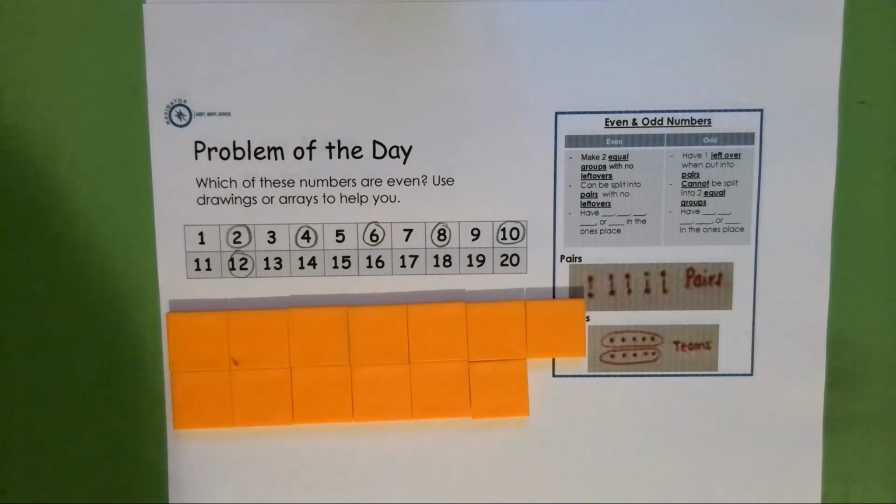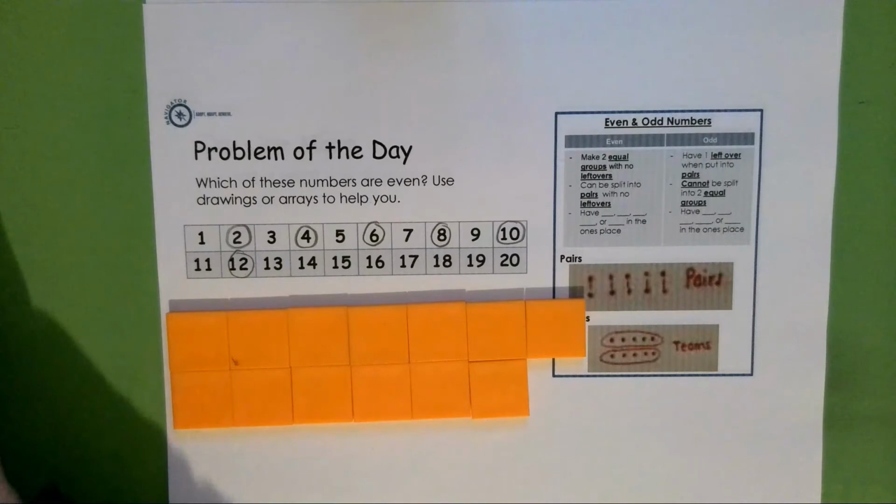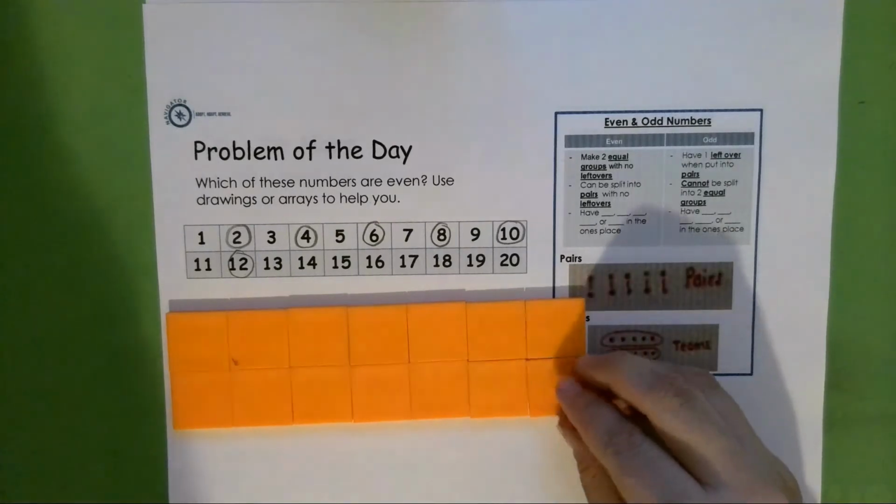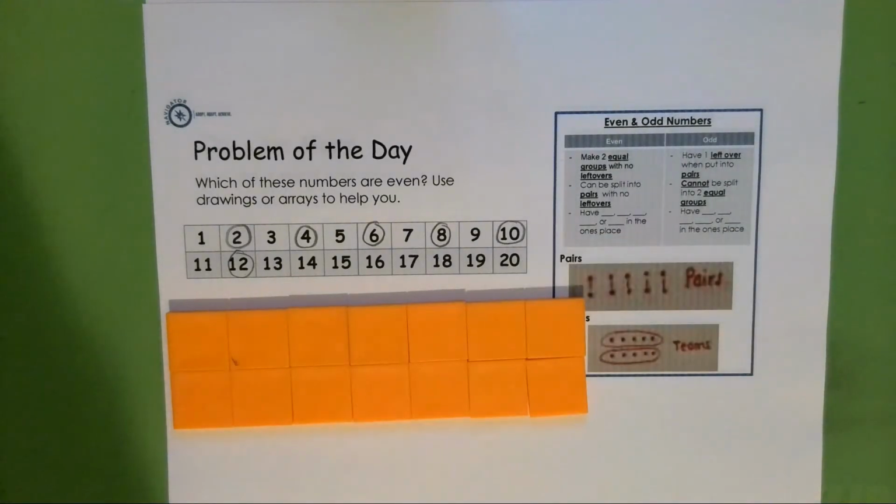Do you think 14 will be even or odd? I bet you said even. Why is 14 an even number? I bet you said 14 is even because when we make pairs, there are none left over.